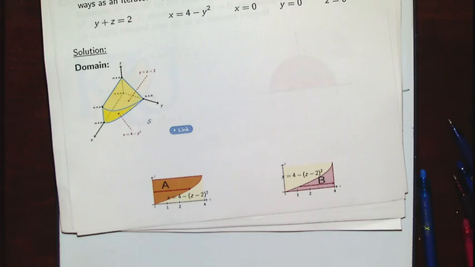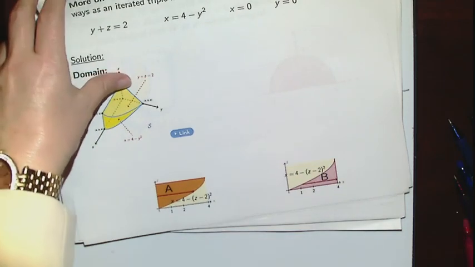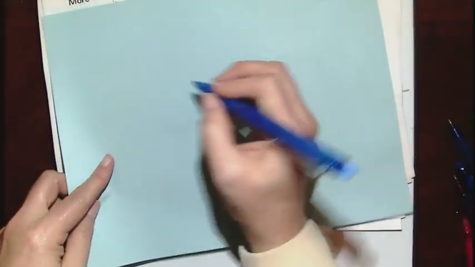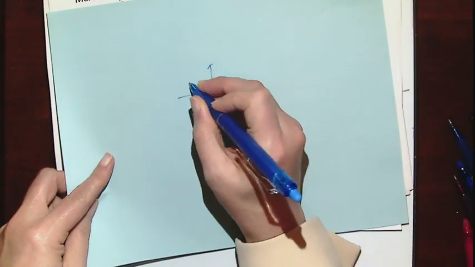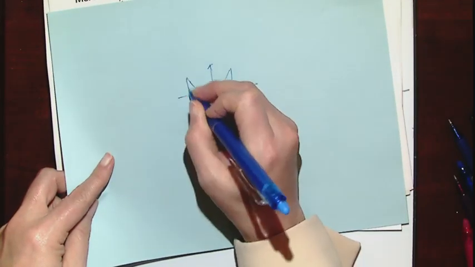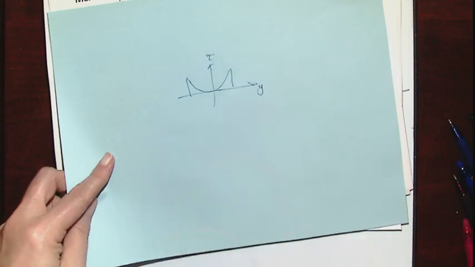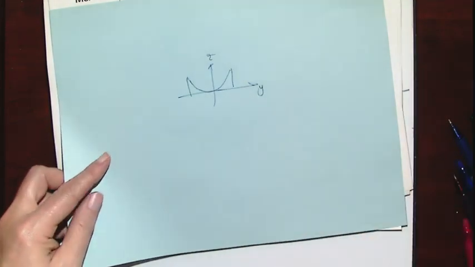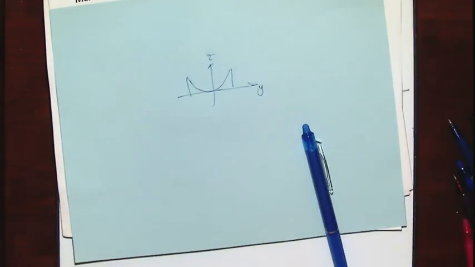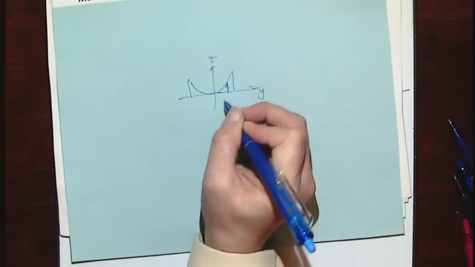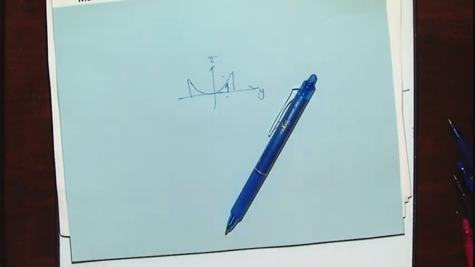How do I set up? This is the y direction and that's the z direction. When you find the x, then you end up with this shape. And it's asking you to go what direction? It says z first. Z first goes from that to that. Everybody followed? Are we good?